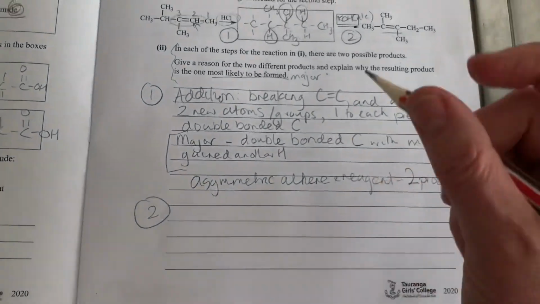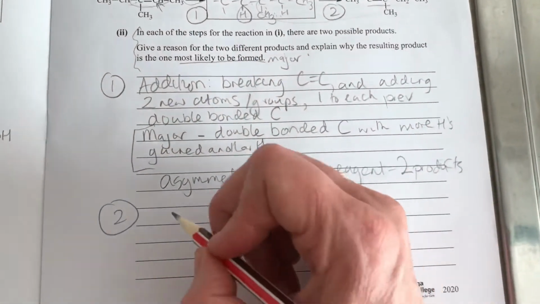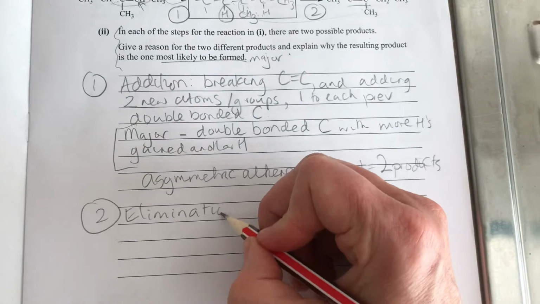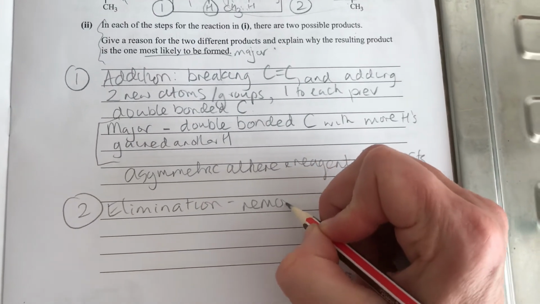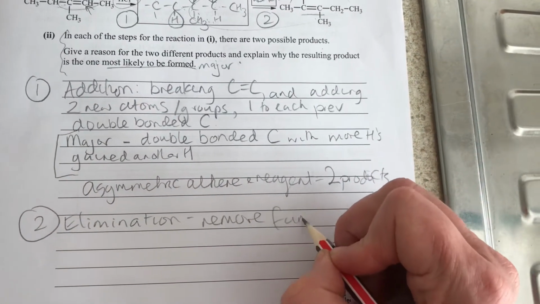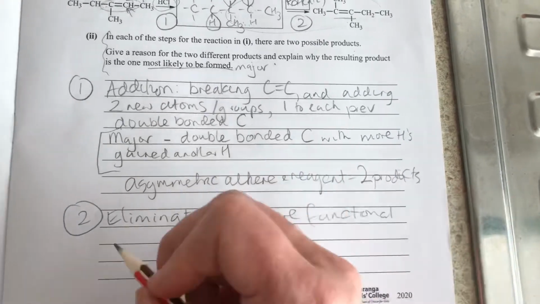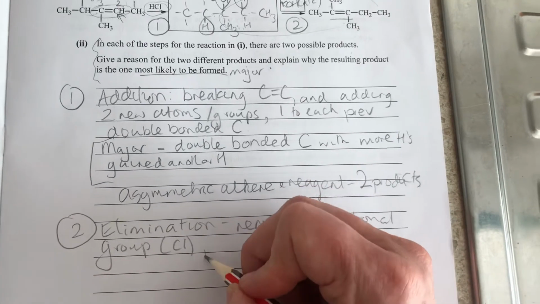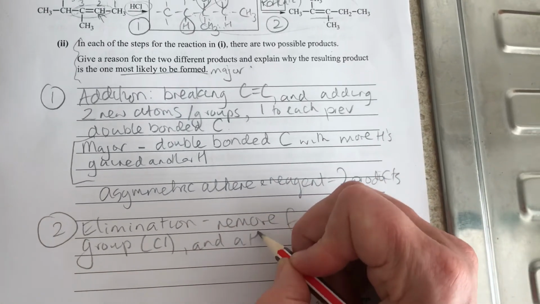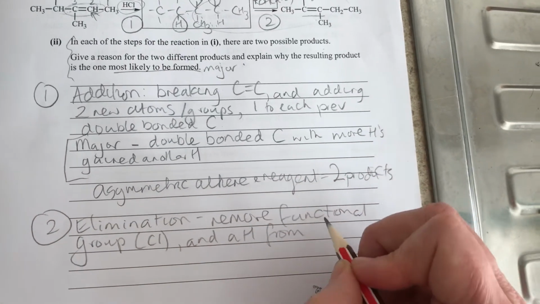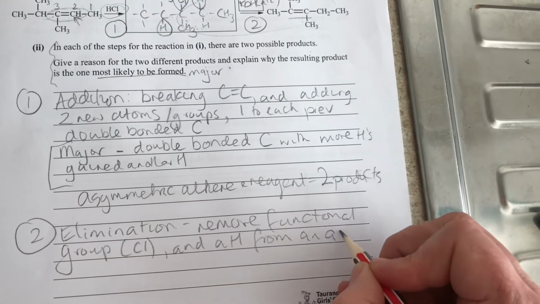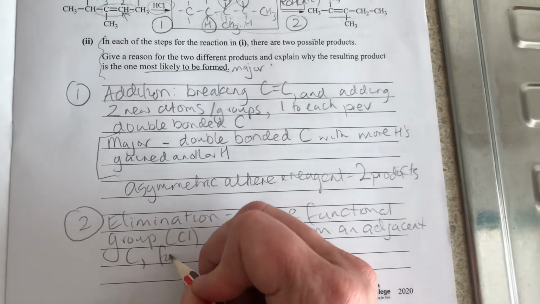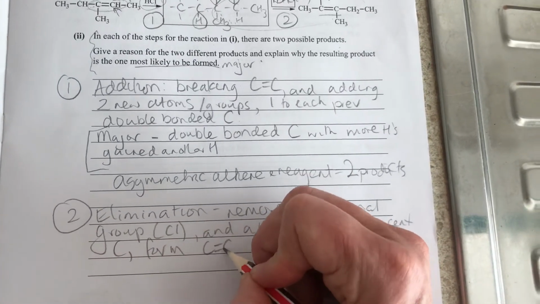Second half of the question, let's define elimination. So elimination is where we remove the functional group, in this case Cl, and a hydrogen from an adjacent carbon. So that word adjacent is quite important in elimination. And we form a C double bond to C in their place.